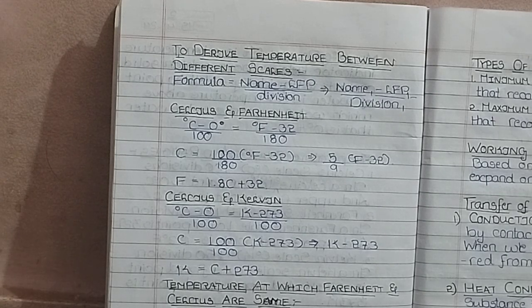So we get C minus 0 by 100 is equal to F minus 32 by 180, which can also be written as C by 100 is equal to F minus 32 by 180. So C is equal to F minus 32 into 100 by 180. When we cancel 100 by 180 we get 5 by 9. So through this we can say that Celsius is equal to 5 by 9 into Fahrenheit minus 32. The other way is Fahrenheit is equal to 1.8 Celsius plus 32.